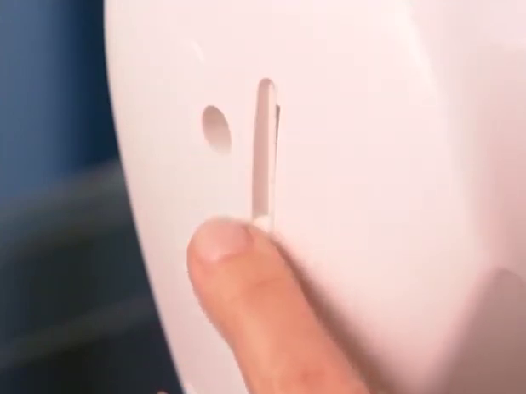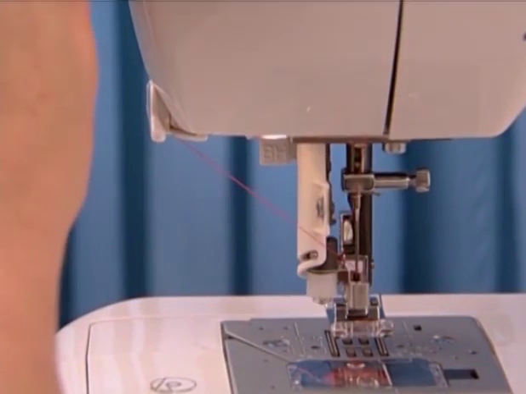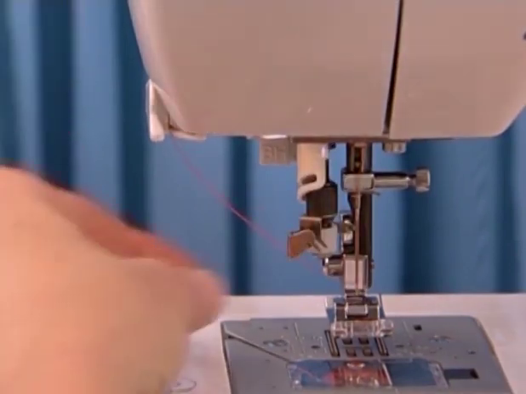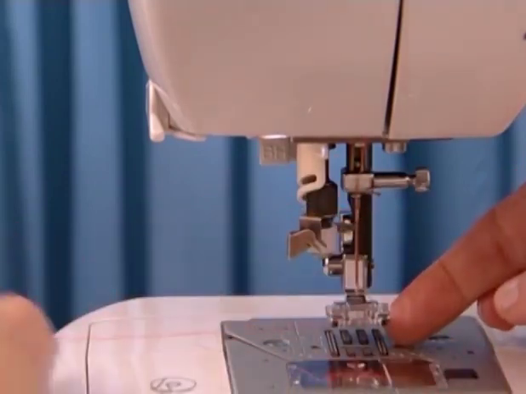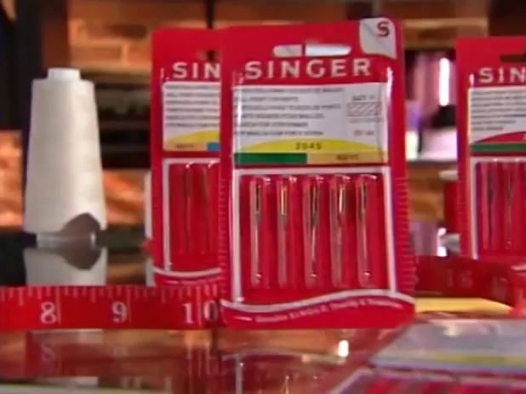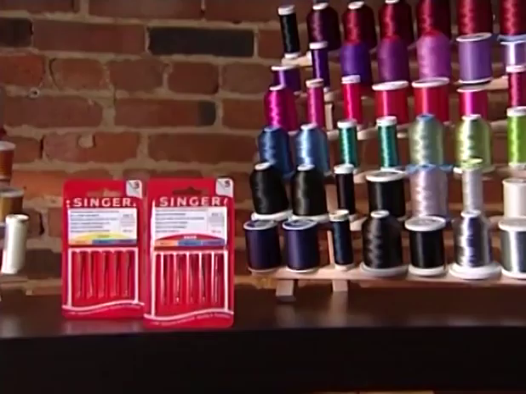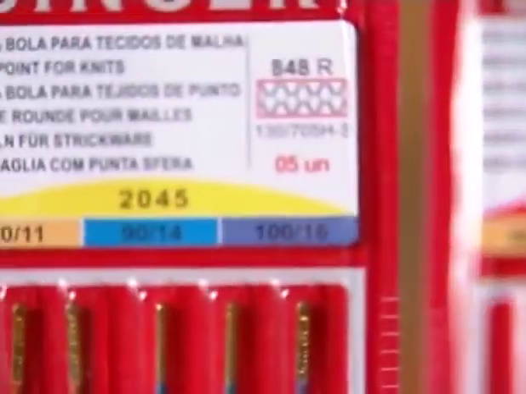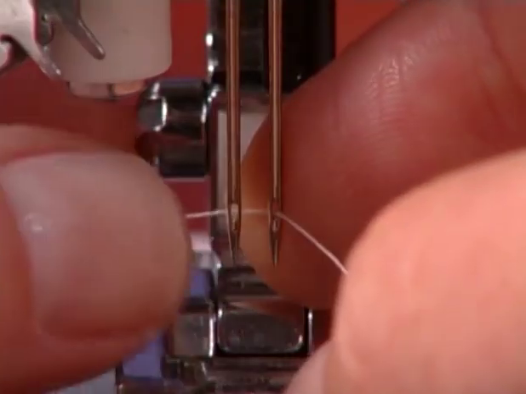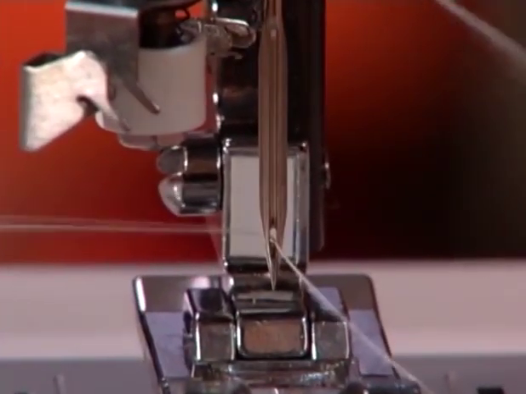Some models make this process even faster because they have a threading system that will do this process for you. Check your machine manual or Quick Start Guide for more information on your model. Automatic needle threaders work best with needles that are size 14 or larger. For size 11 or smaller needles, as well as twin needles or hem stitching needles, it is recommended to just thread the needle manually.